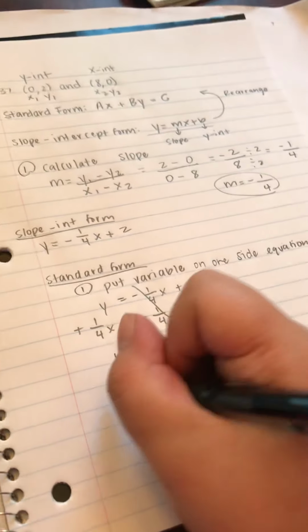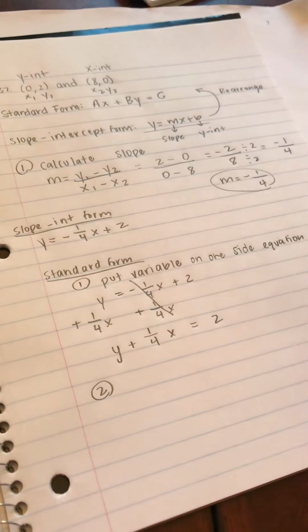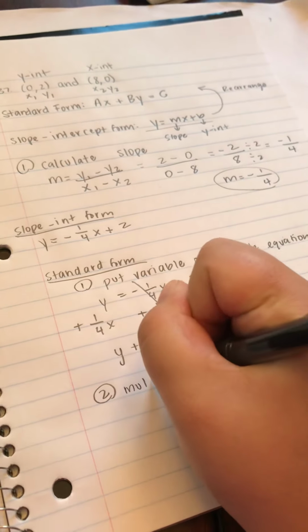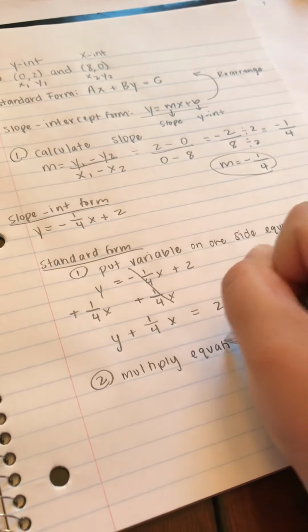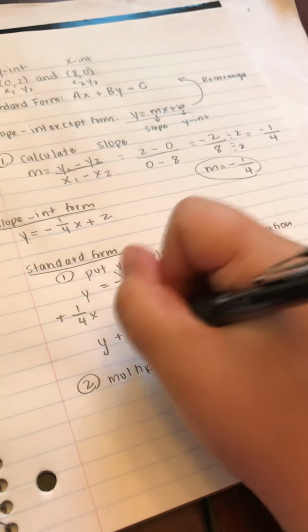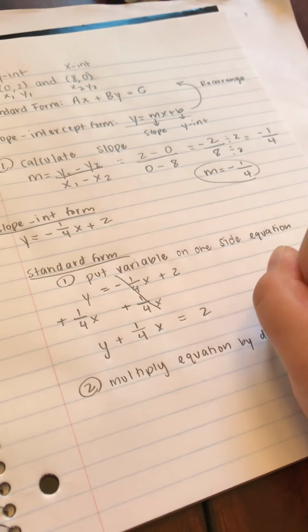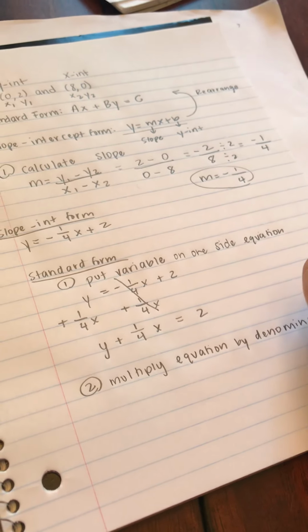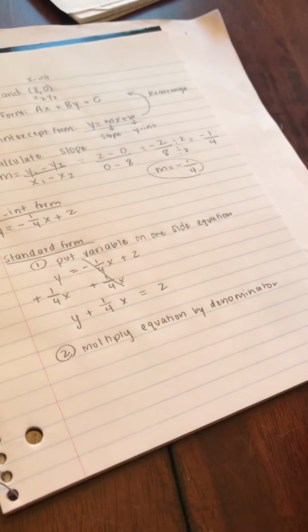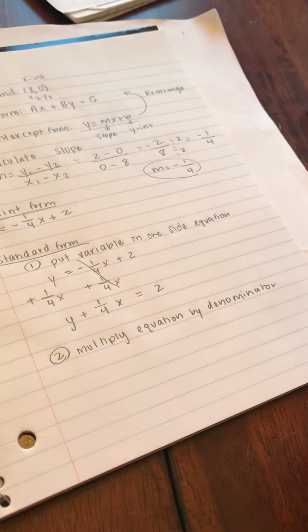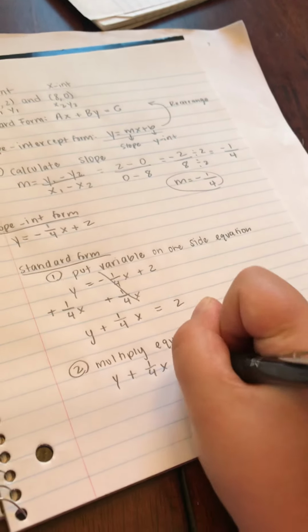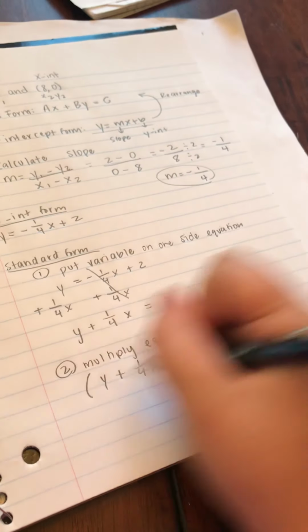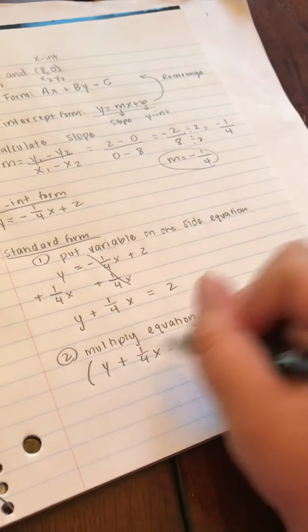Now the second thing we have to do is multiply the equation, so every term, by the denominator. Whatever the denominator is, that's what we multiply the equation by. So we have y plus 1/4 x is equal to 2. I'm going to multiply this whole thing by our denominator, which is 4.